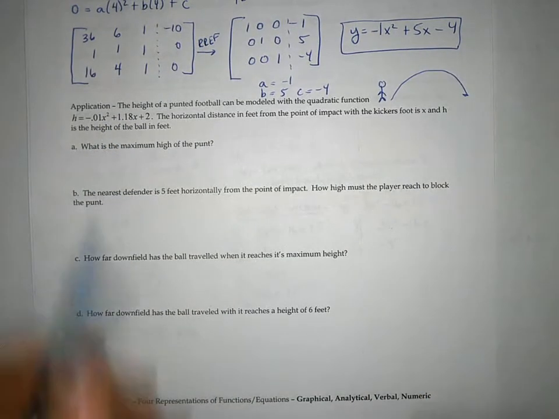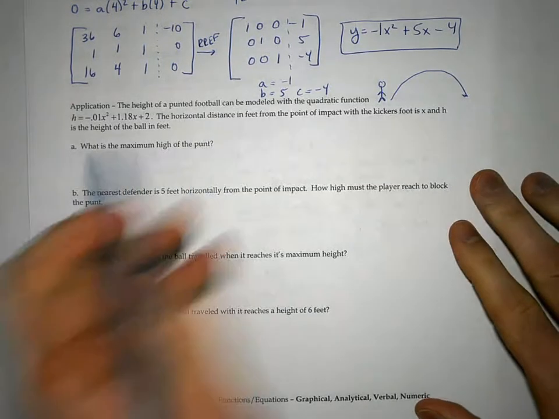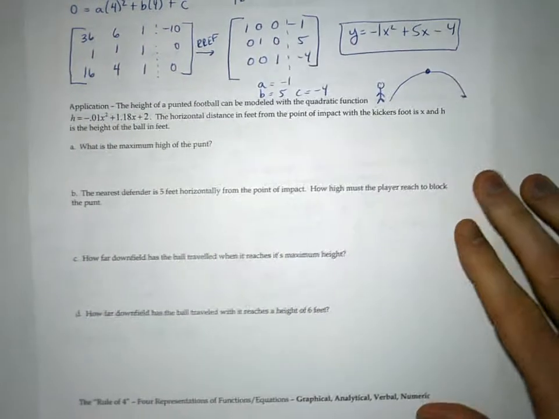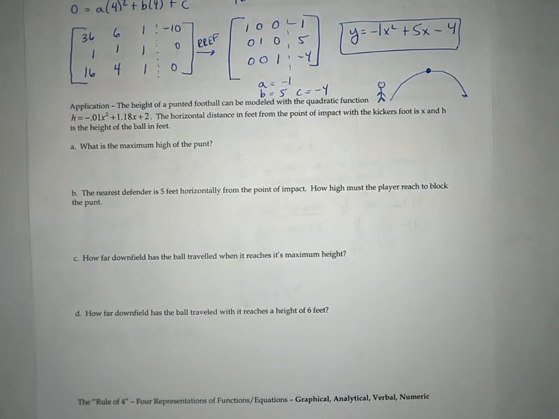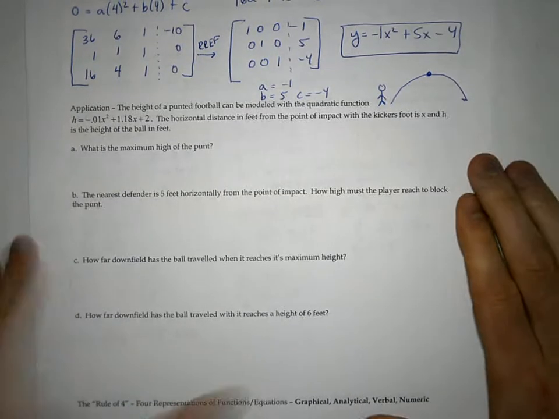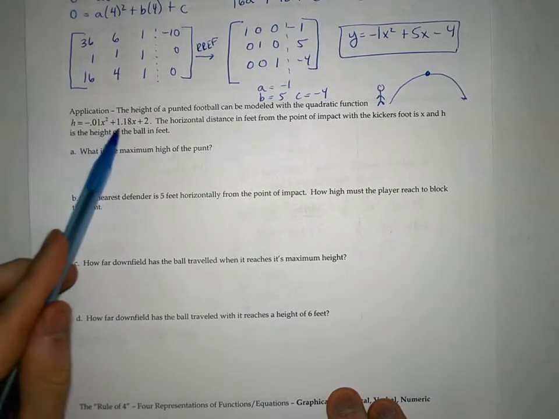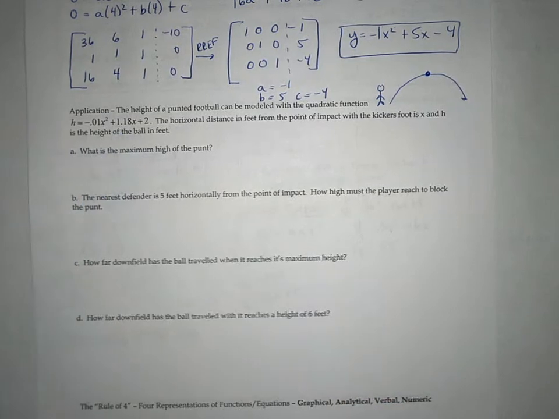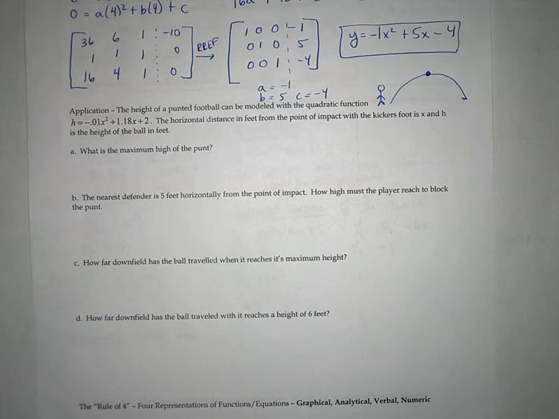So the first thing we want to find is what is the maximum height of the punt? In other words, I want to know how high that is going to be. And how do we find the maximum height? Well, that's the vertex. Now, when I look at this one, I see this 0.01 and this 1.18. I don't want to have to complete the square with all these decimals. So this is one of the examples where it's probably easiest just to use the formula that gives you the vertex from your standard form equation instead of trying to convert.